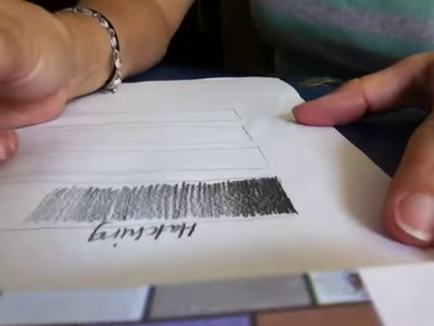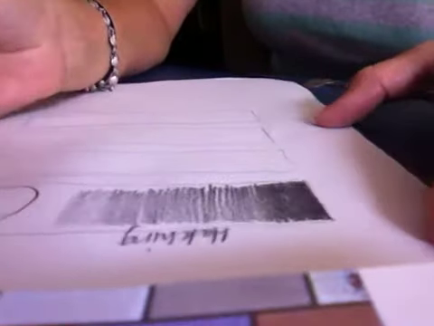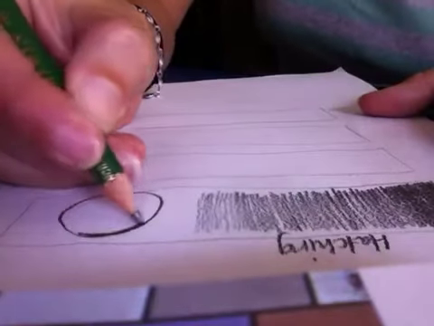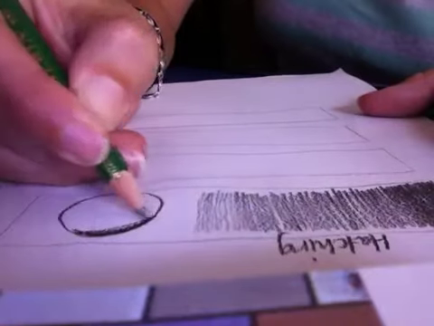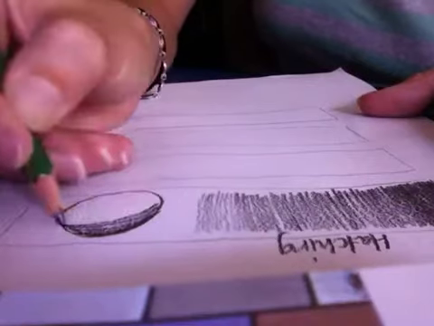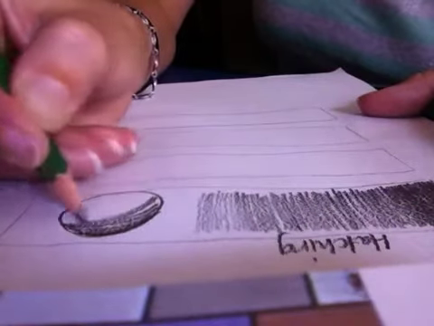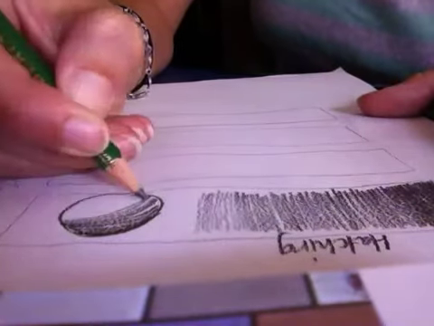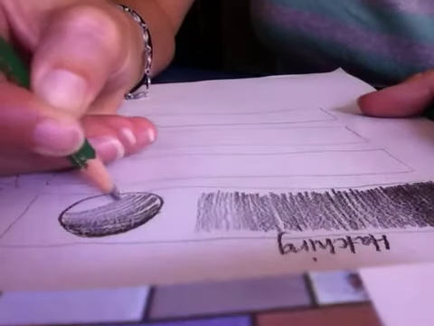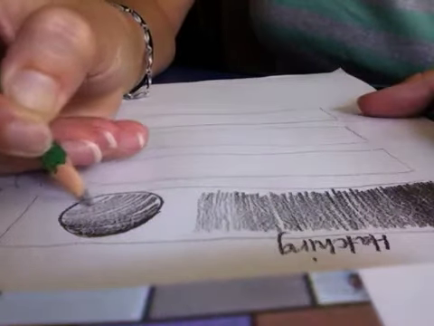Now, if I was working on a round shape with hatching, if I was working on a circle, I would do the same thing, except my lines would follow the shape of the object. So with my circle, my lines are going to be curved. They're still side by side, but they're curved. This is still hatching. Okay? It's hatching because the lines are side by side. They don't cross each other. They are parallel lines. Alright?